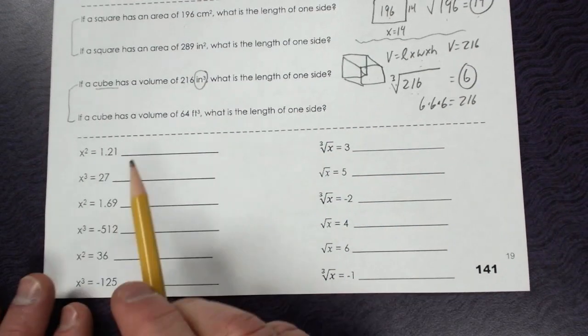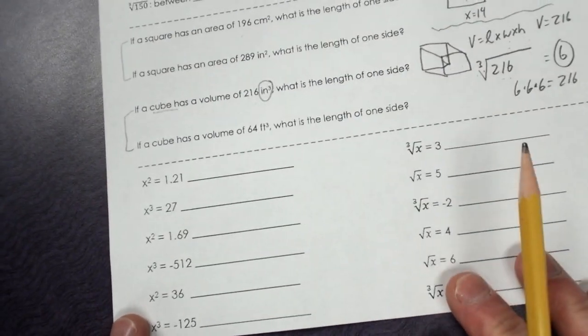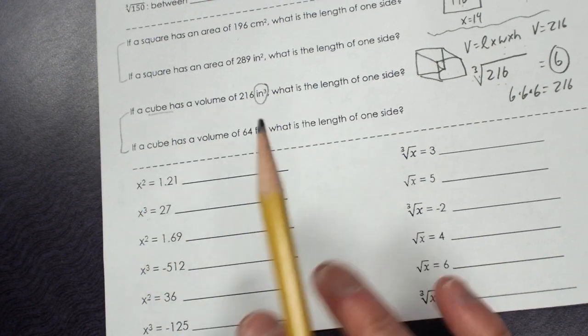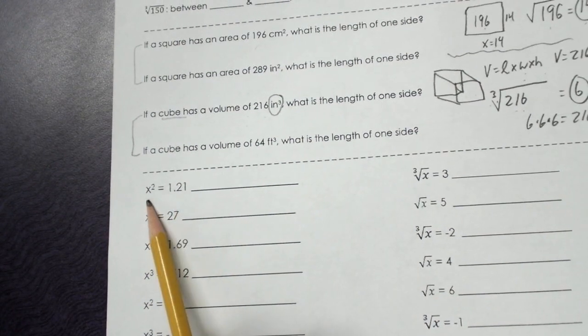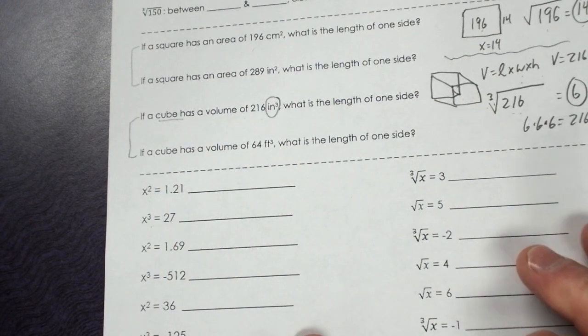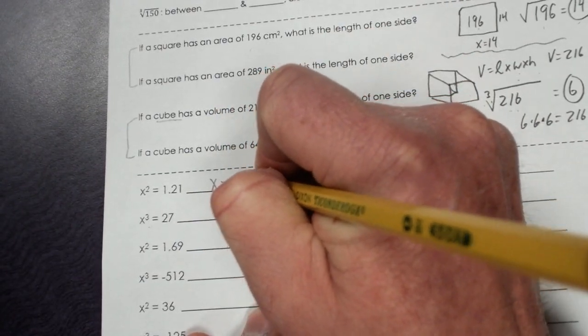Now you notice that this x is squared and this x is cubed. So basically this is saying what number times itself gives you 121. So to find x, you're really going to take the square root of 121.